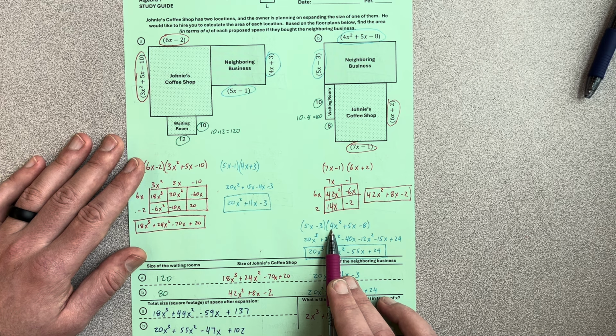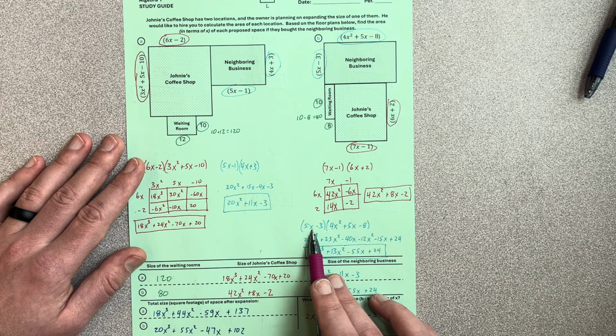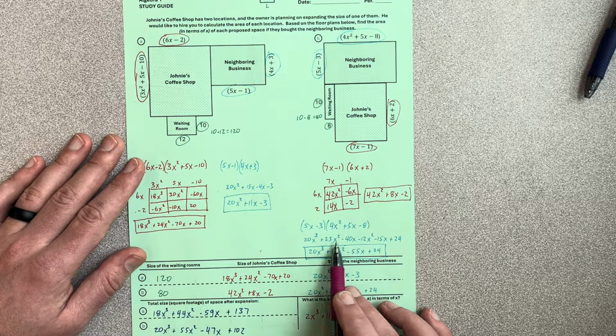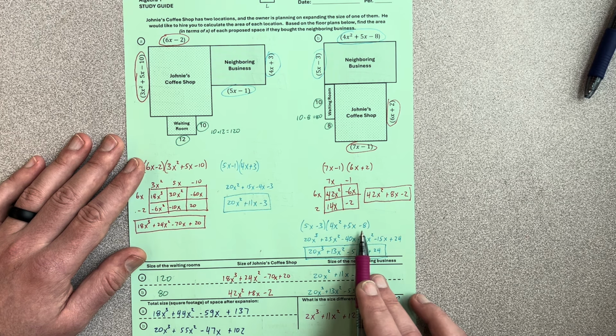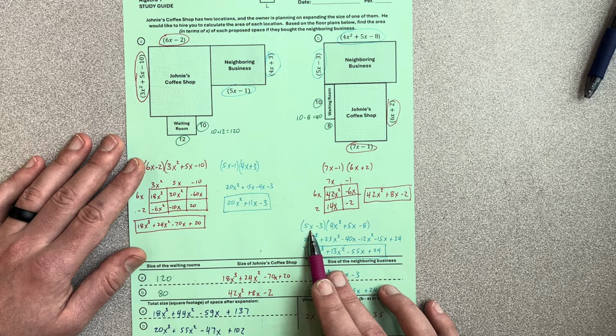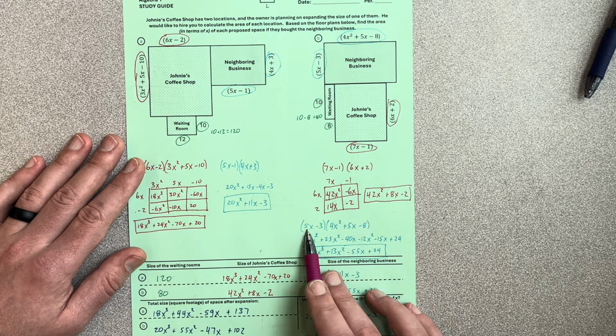So 5x times 4x squared. 5 times 4 is 20. X times x squared is x to the third power. 5x times 5x. 5 times 5 is 25. X times x is x squared. 5x times -8. 5 times -8 is -40. This one's got an x, so this one does too. Now we're all done with the 5x.